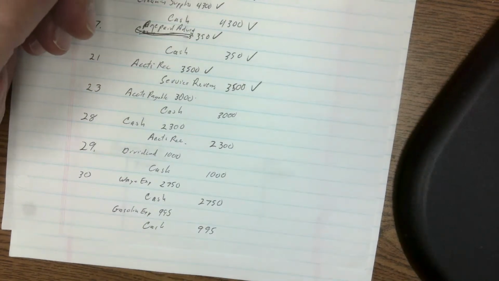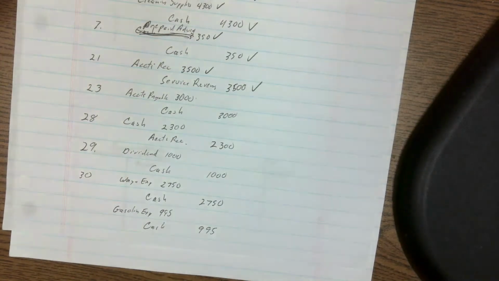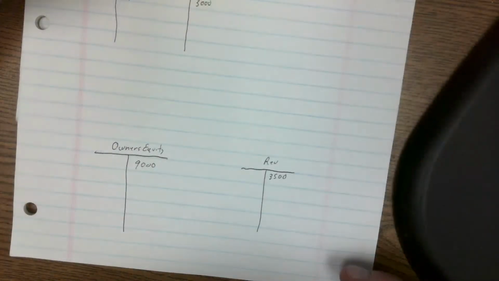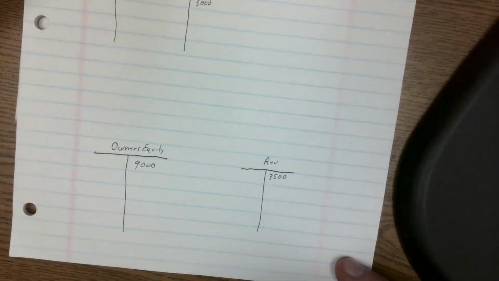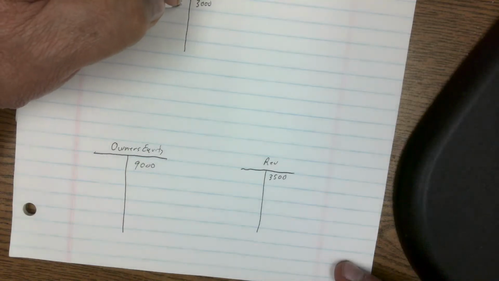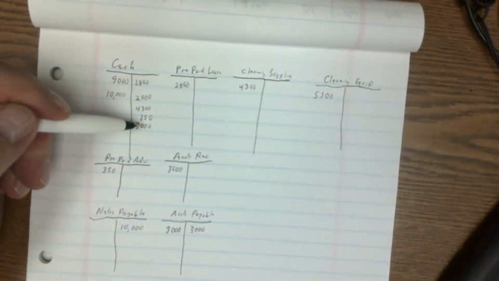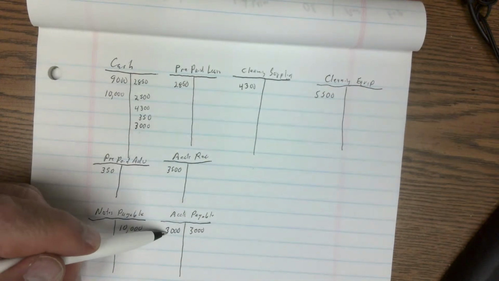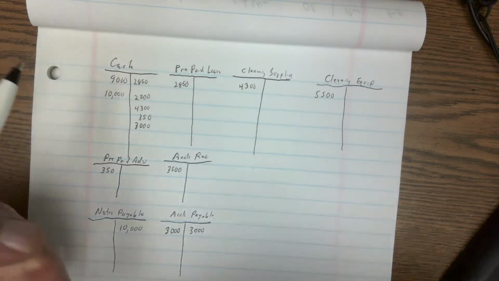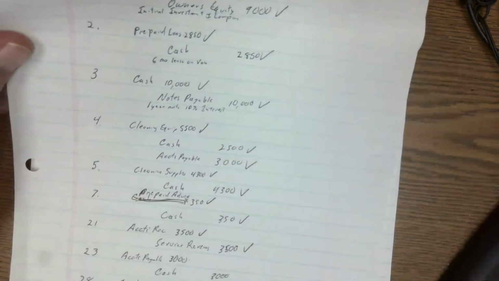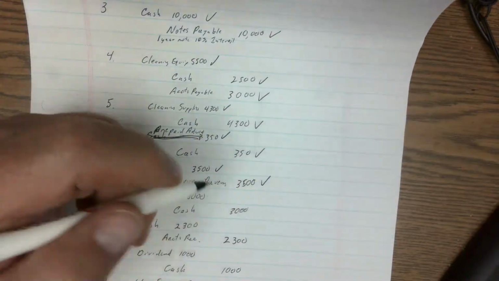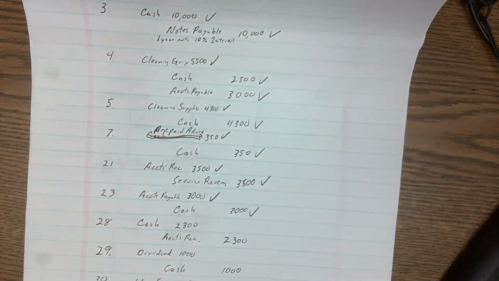We had the accounts payable when we bought the equipment, and we're going to pay off that accounts payable for $3,000. So we paid cash, and we had the accounts payable. There's our cash for $3,000, and then we record the accounts payable there for $3,000. And now I check those off. Those are all posted now.